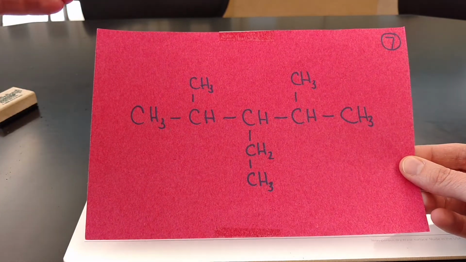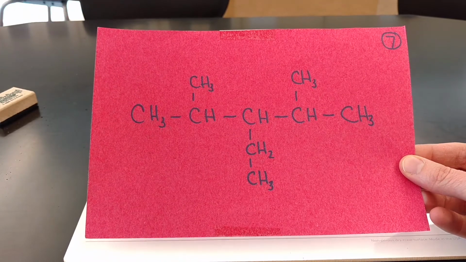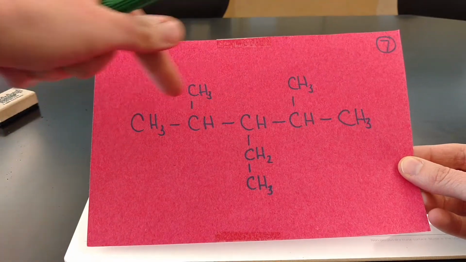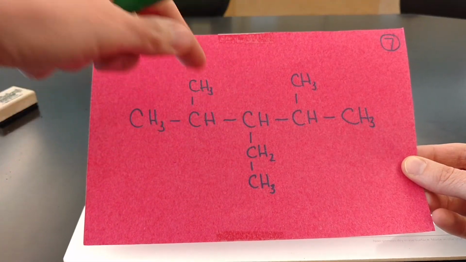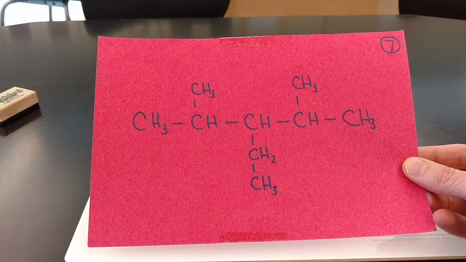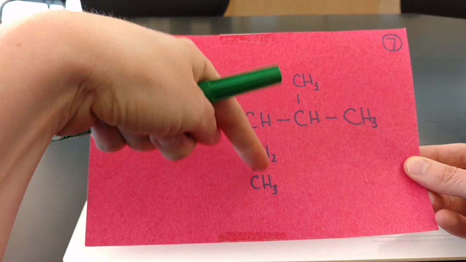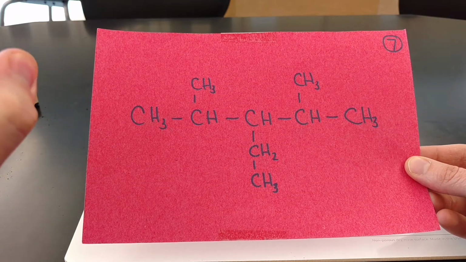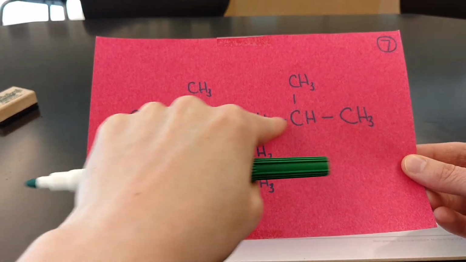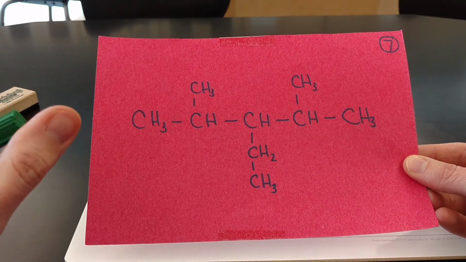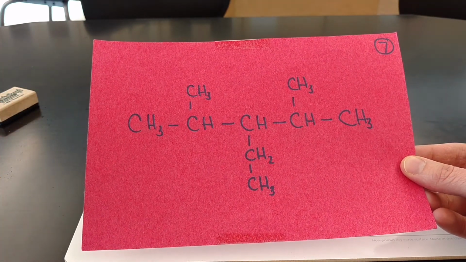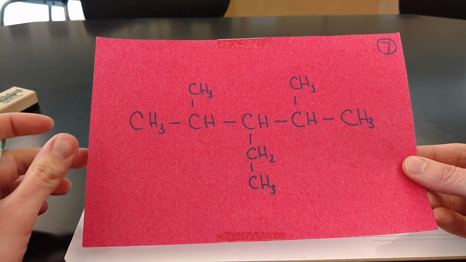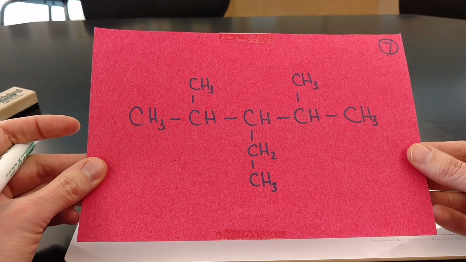So if we're looking at parent chain first, that's always first. We got a couple options if you just try to find the longest chain. 1, 2, 3, 4, 5, or 1, 2, 3, 4, 5. Now, you want to focus on those branches though, because if I go this way, that means my branch has a branch, and let's just not go there. Let's keep it simple. Okay, my parent chain is this long, straight 5-carbon molecule, and it has 3 branches coming off of it. I won't ever give you one where a branch has a branch. We're going to stick to this. So make sure that you find that parent chain that all of the branches are attached to.